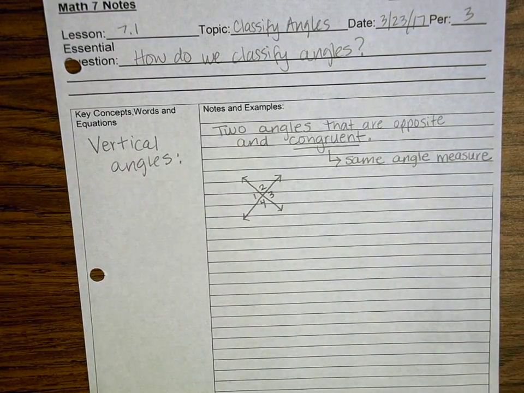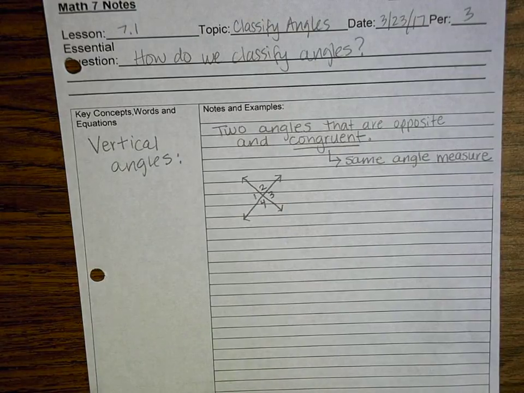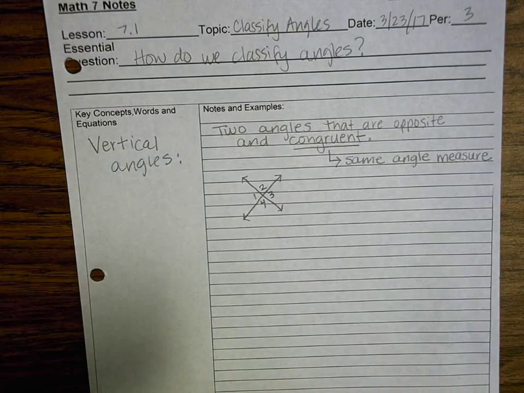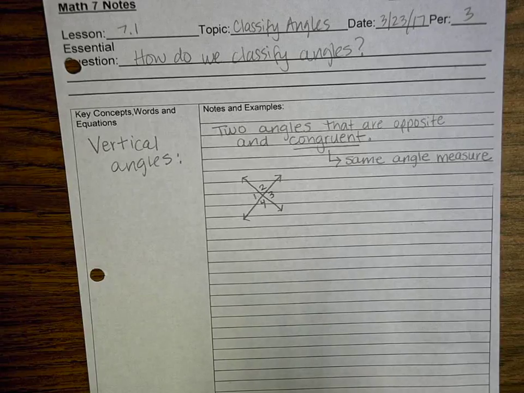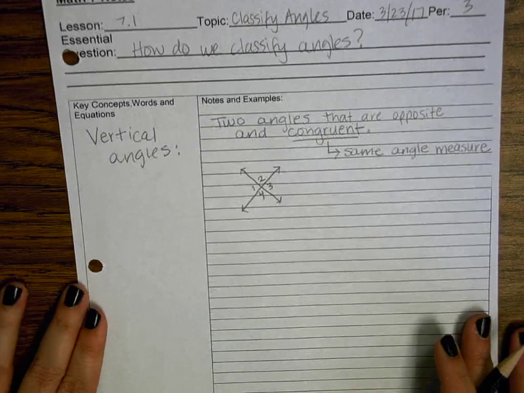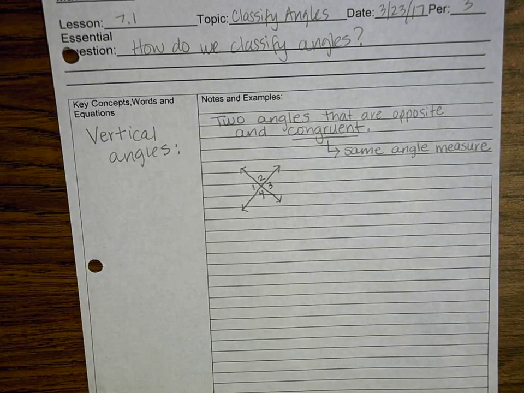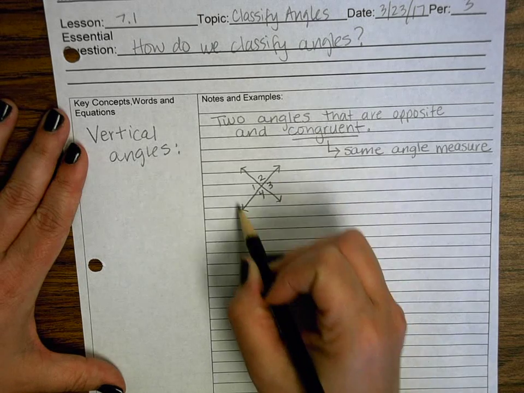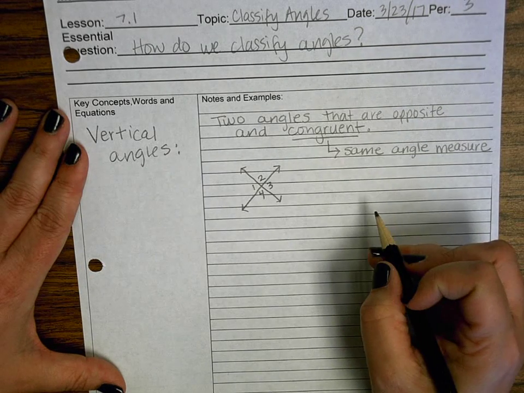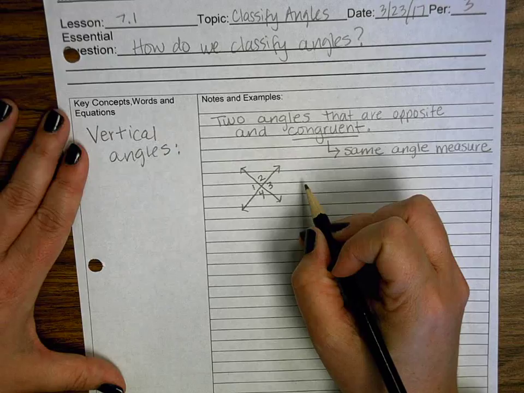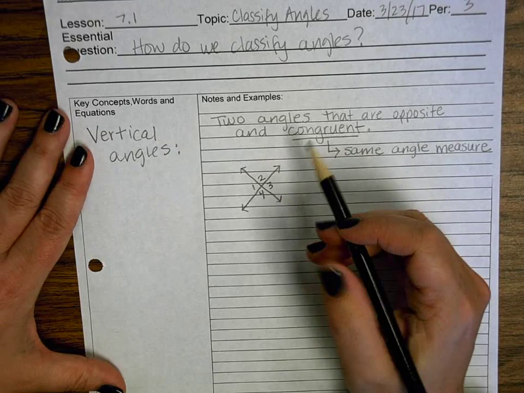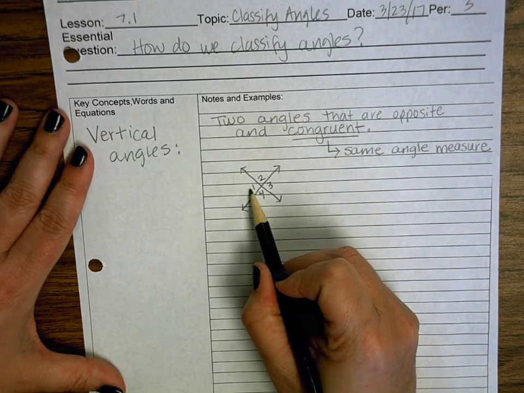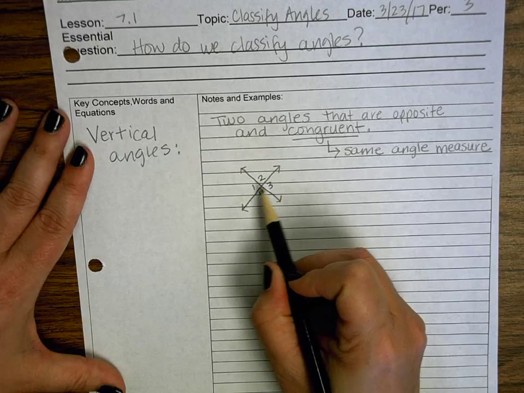In geometry, they label everything so that when you're talking about something, you can say, oh, angle 2 is. You have some way to identify the angle. They won't just say, that angle, because then everyone would ask, what angle? So within this drawing, we have vertical angles. The first 2 vertical angles are 1, and opposite of 1, the same as 1, is 3.